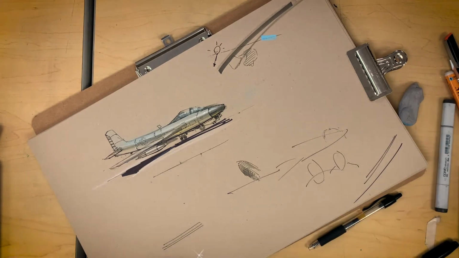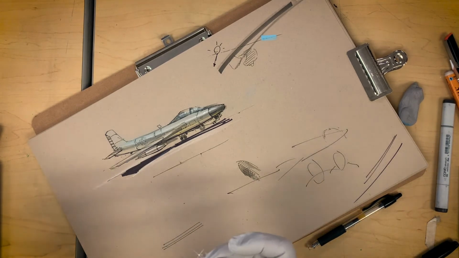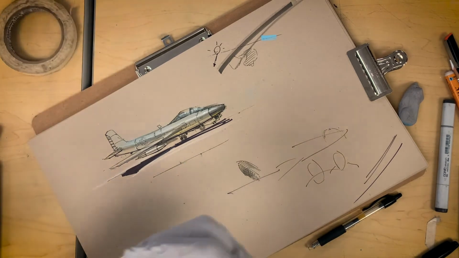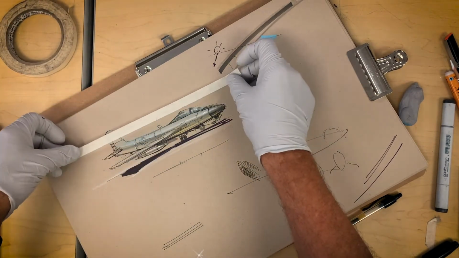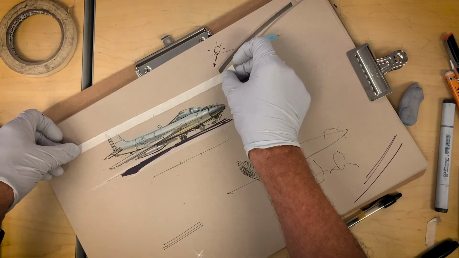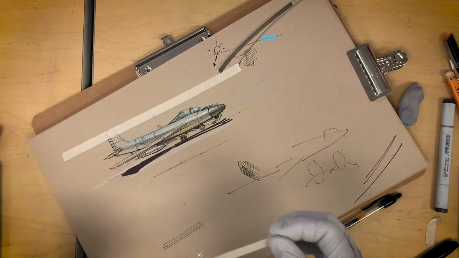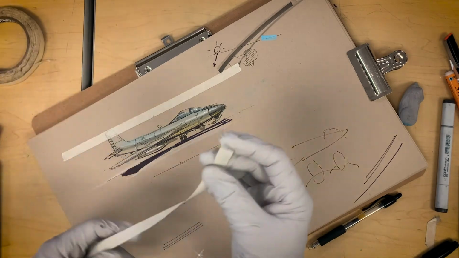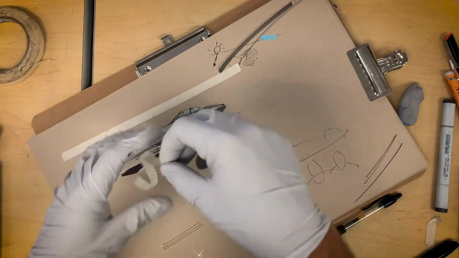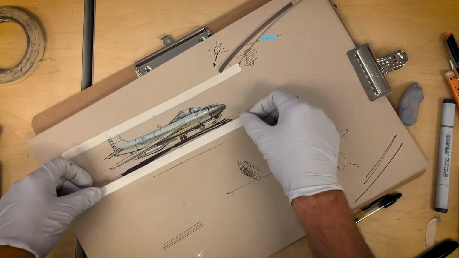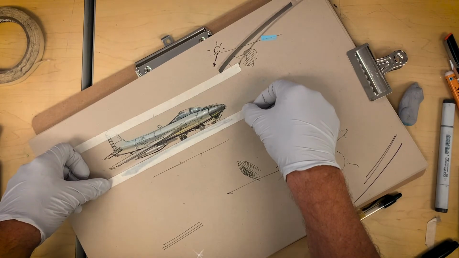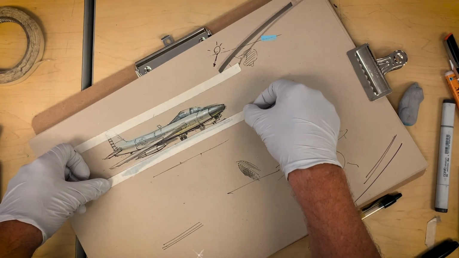Do the pastels ever clog the nibs of the pen? It's not like I'm doing a lot of it. You know what I mean? I'm not doing that much of it. There's a million ways you can do this. Maybe I'll do it all the way down to here. I don't usually do that.